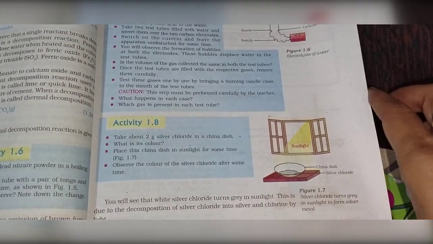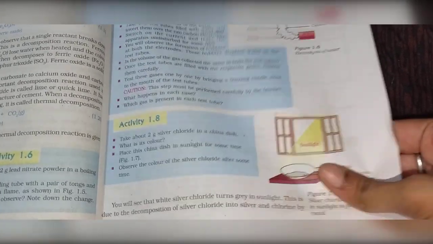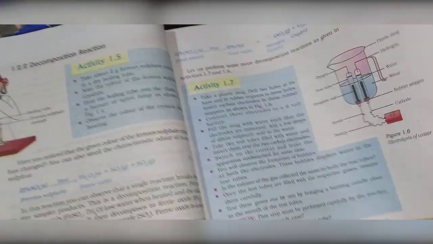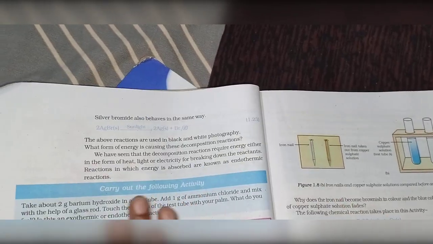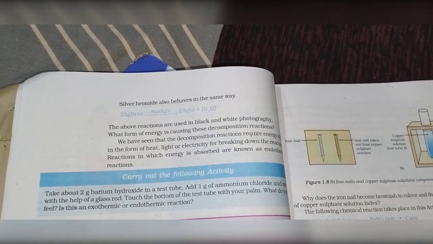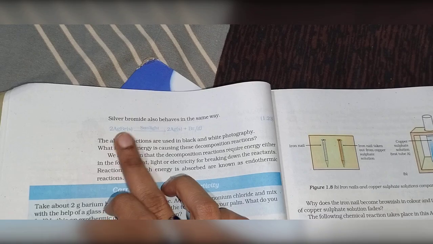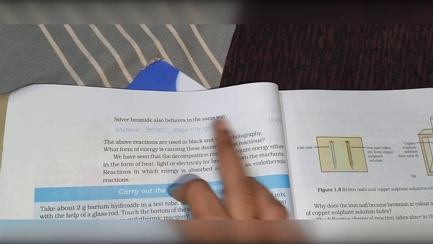So because of sunlight, a decomposition reaction takes place. Let's see the equation. AgCl or AgBr gives Ag plus Cl2 or Br2. Silver bromide also reacts in the same way, that's why there is only one equation. We can write 2AgCl is equal to 2Ag plus Cl2.